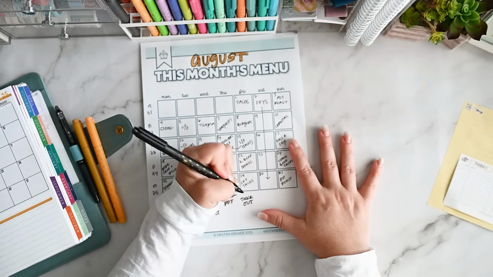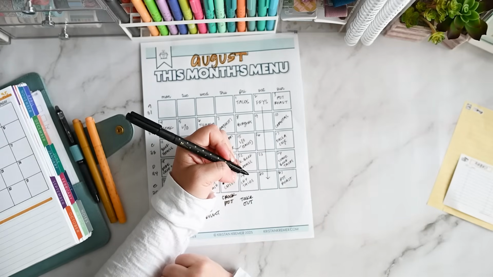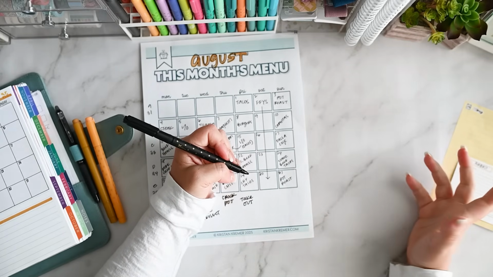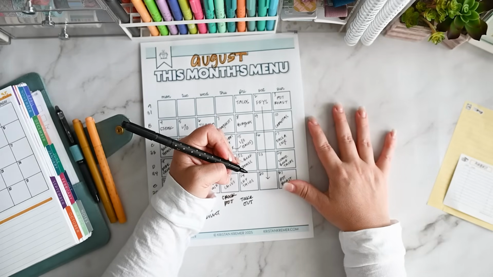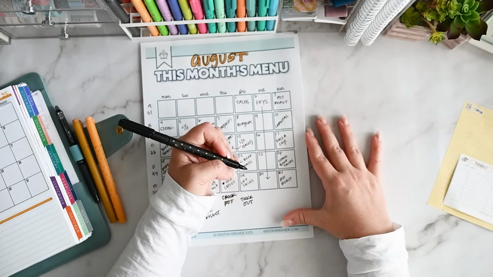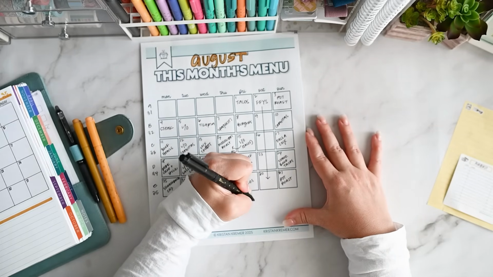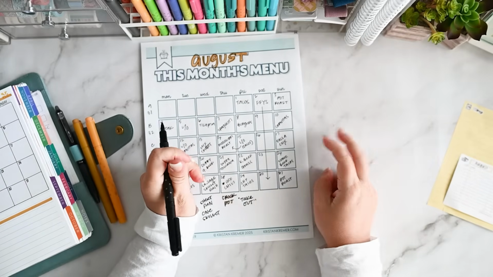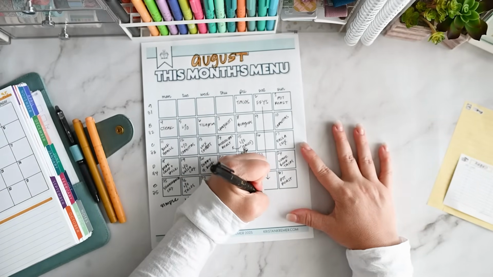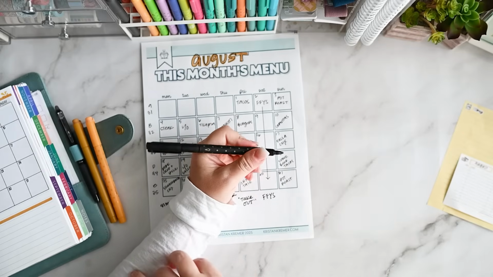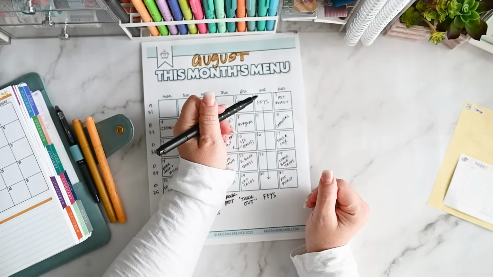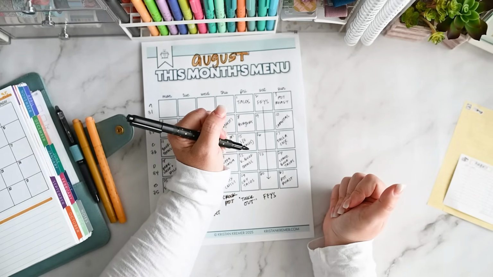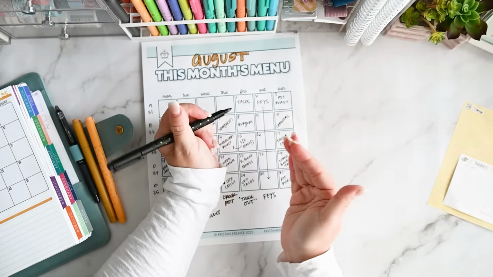We don't typically do takeout. I wish we did, but we don't. We just have some dietary restrictions, and it's so expensive. But anyway, it's fake out, takeout in quotations. And then Saturday is always Fend for Yourself, the day where my kid will just do whatever he wants in the kitchen.